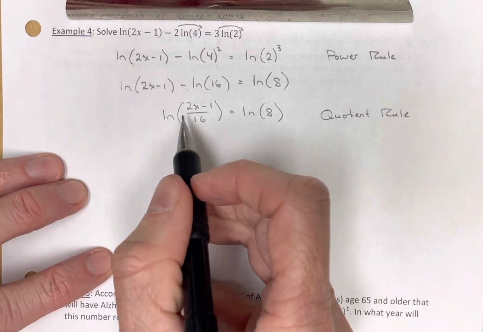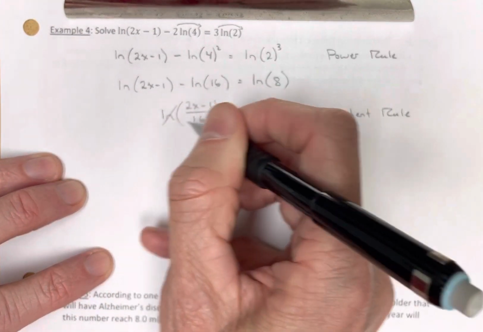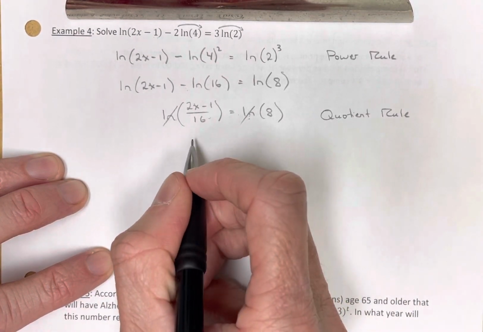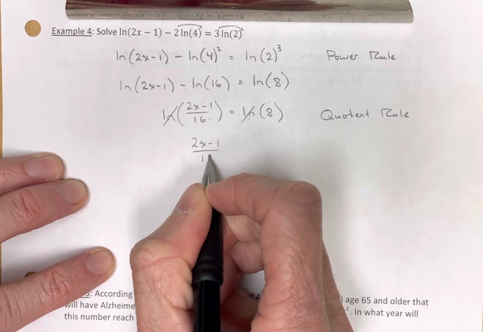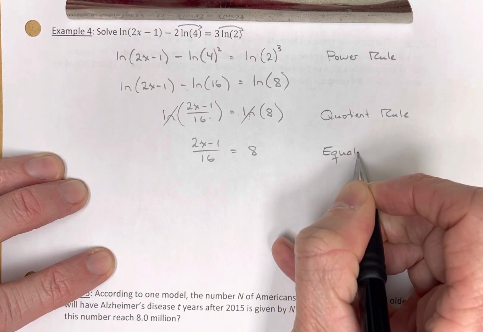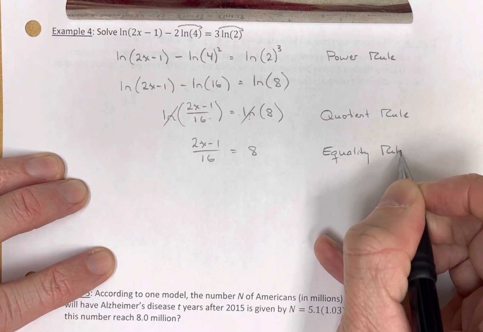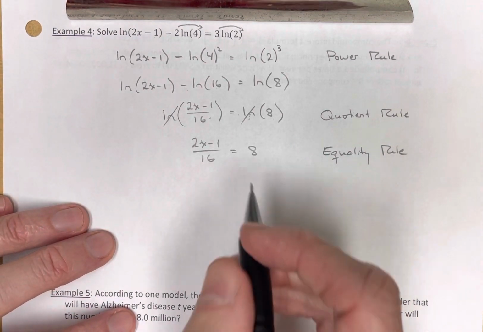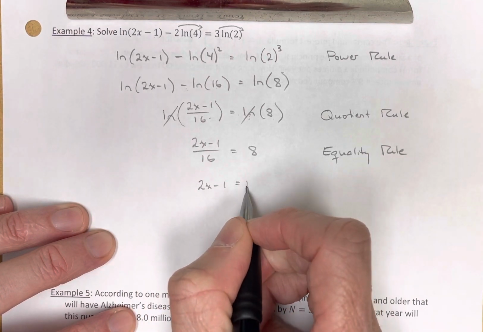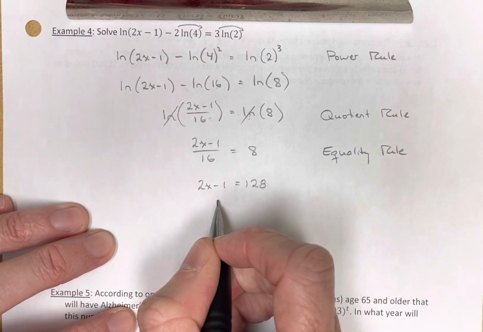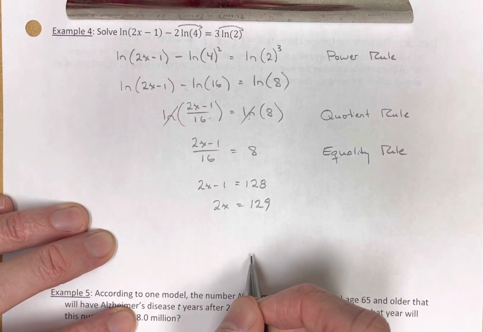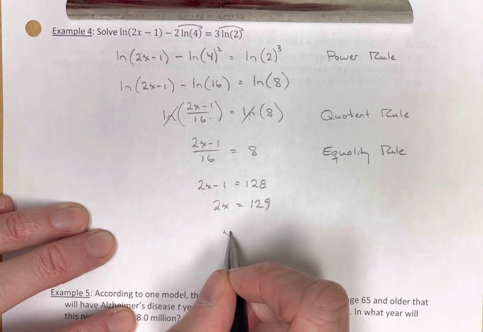And now I have a log equals a log, so I can drop them. If the log of A equals the log of B, then A equals B. So (2x minus 1) over 16 equals 8. And that is the equality rule. And now I'm good. I'm just solving it algebraically. Let's multiply both sides by 16. 2x minus 1 is equal to 128. Let's add 1 to both sides. 2x is equal to 129. And then let's divide both sides by 2, and I'll leave it as a fraction.